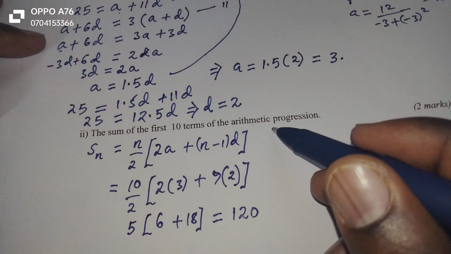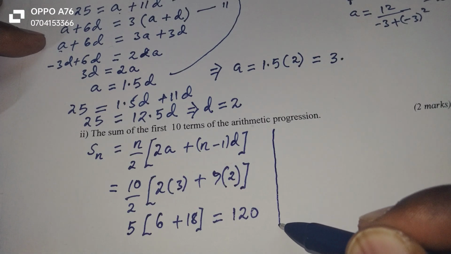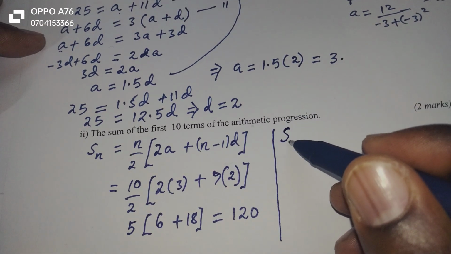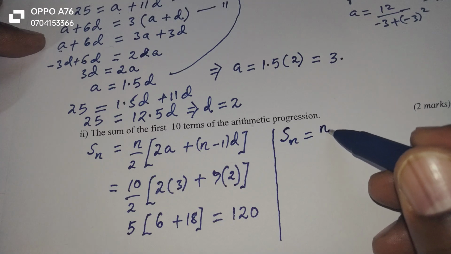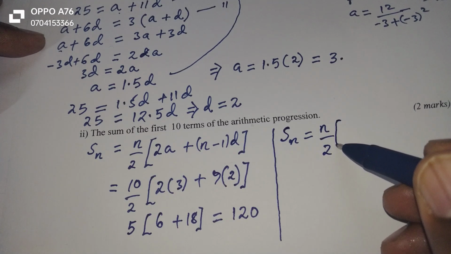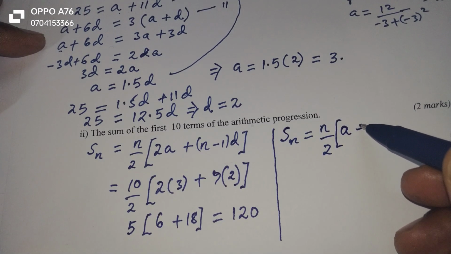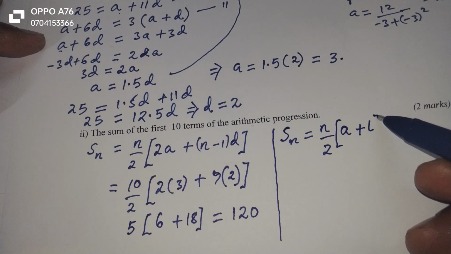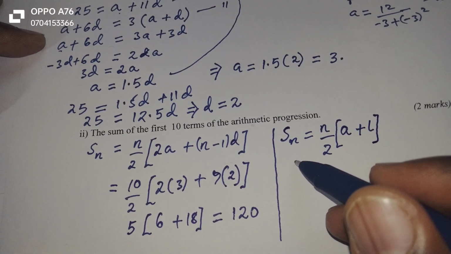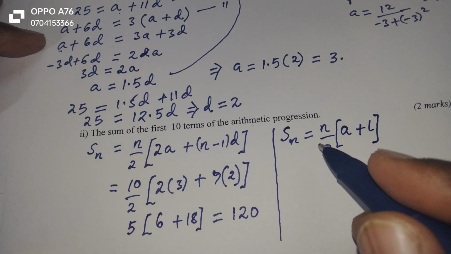The same question can be solved when we say the sum of n terms is given by n out of 2 multiplied by the first term of the progression plus the last term of the progression. So the first thing will be getting the last term, which is the 10th term.